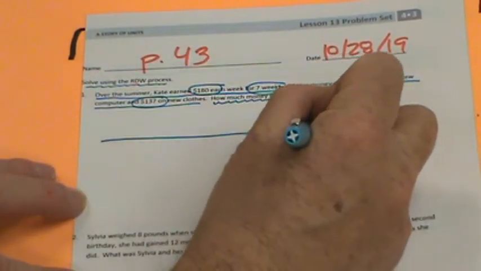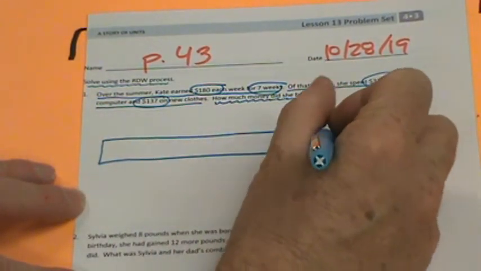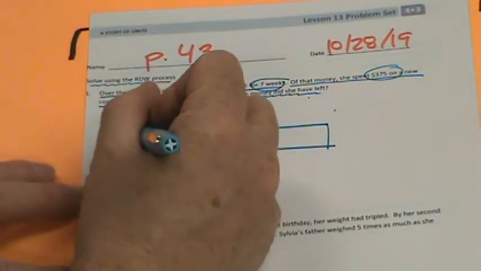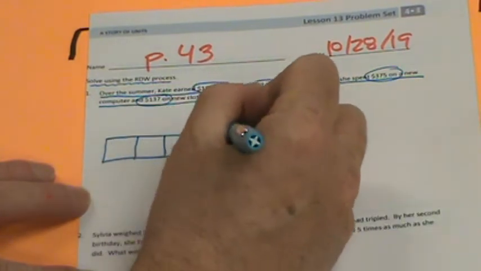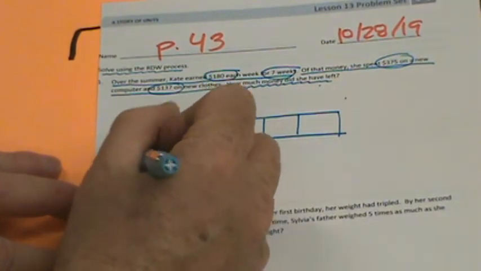So, $180 each week for 7 weeks. Let's do 7 weeks. 1 week, 2 week, 3 week, 4 week, 5 week, 6 and 7. And each week she's pulling in $180. Okay, let's find out how much she made in those 7 weeks.